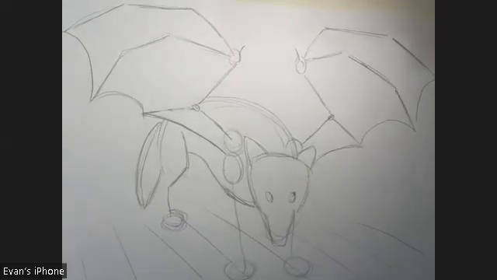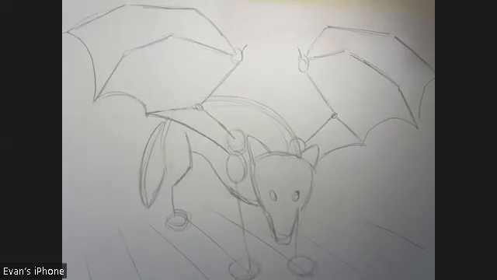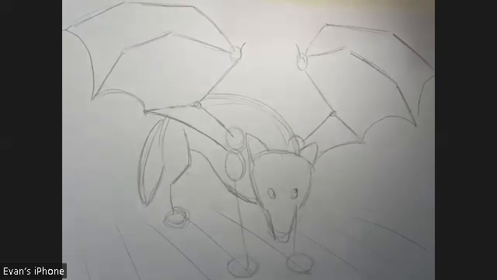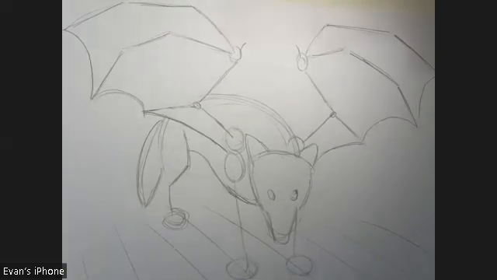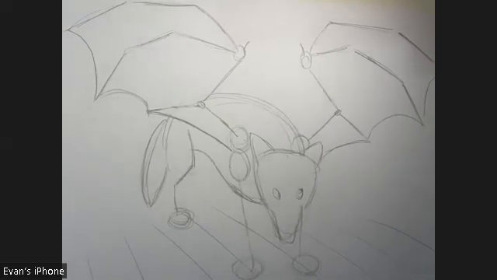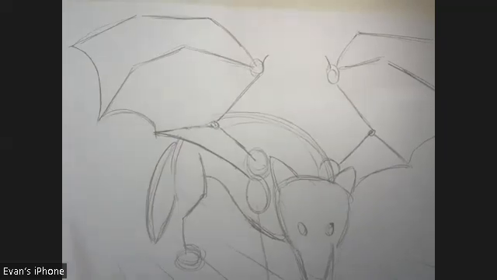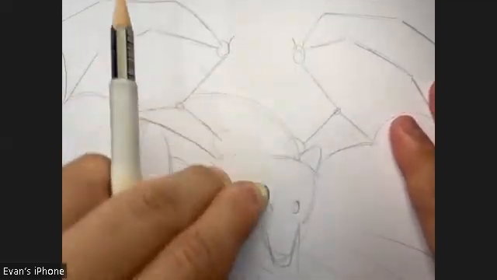So now we've got basically a wolf with wings, a wolf with bat wings, like a devil wolf or something. And now we can start making some changes to it. I think bat ears would look cool. So I'm going to rub out the ears that I've drawn. I'll draw out just this one.